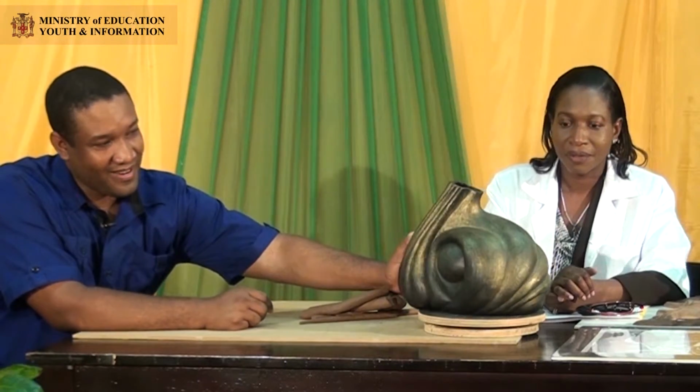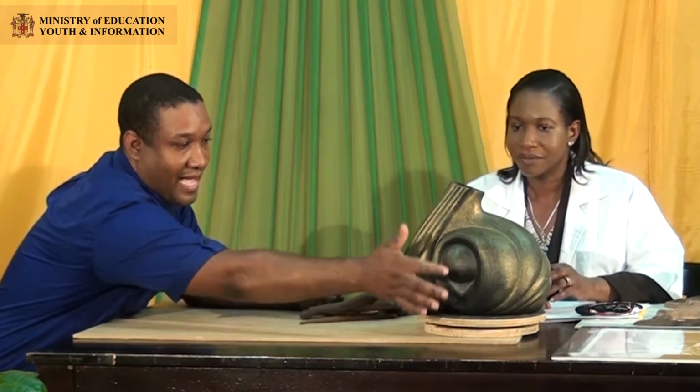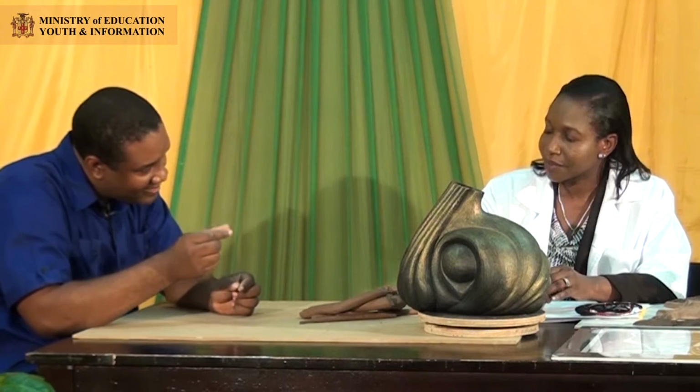Certainly. So if you look at this section here, where we have this ball looking piece there, that part pulls your eye in. So this circle, the element, would be used to represent the principle, emphasis. Okay. And if you look at the lines around it, these lines, we find that they swell at certain points and they taper and get small at other points. Those lines are used to show movement.